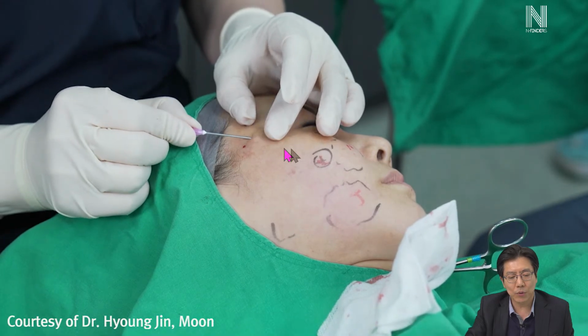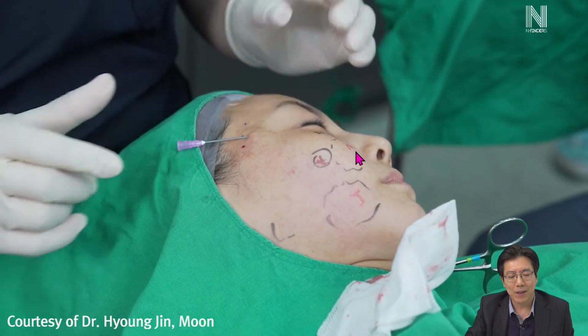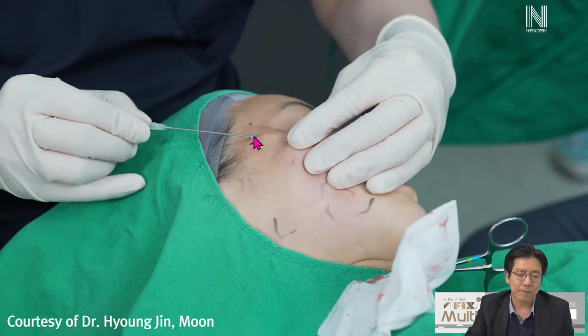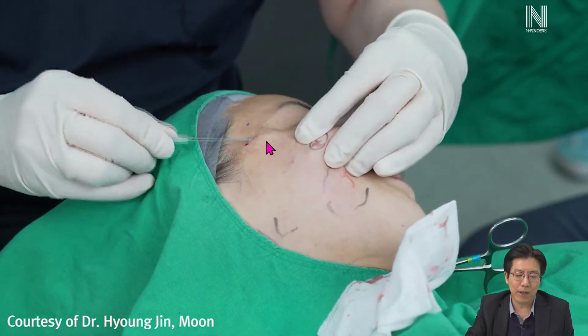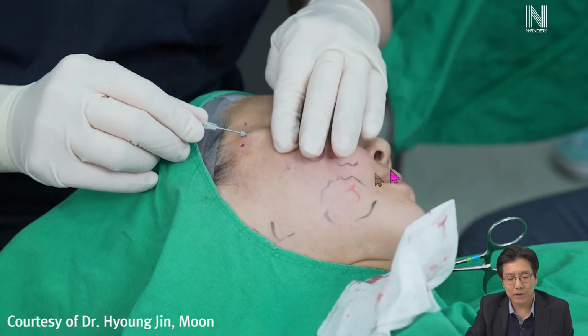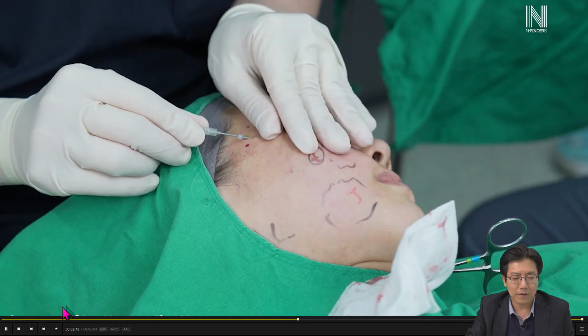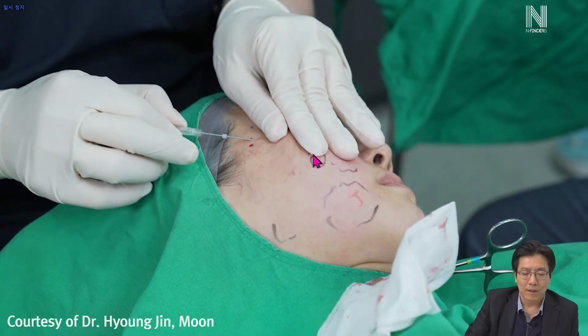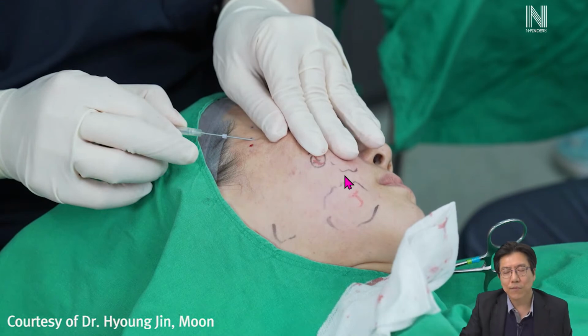And let's move to the nasal fat lifting. Make a hole in this triangle and put the thread to our target fat compartment. So this is the technique for the Asians.